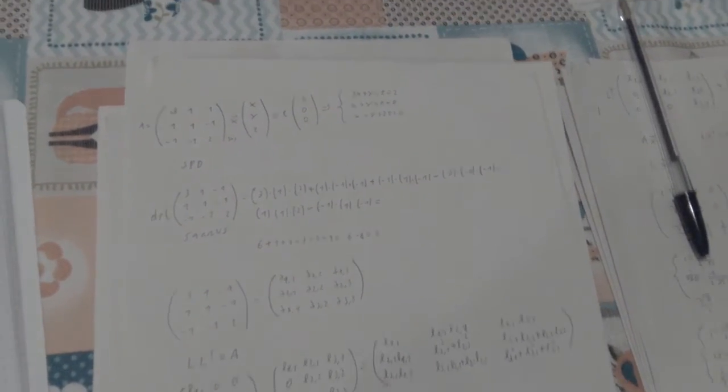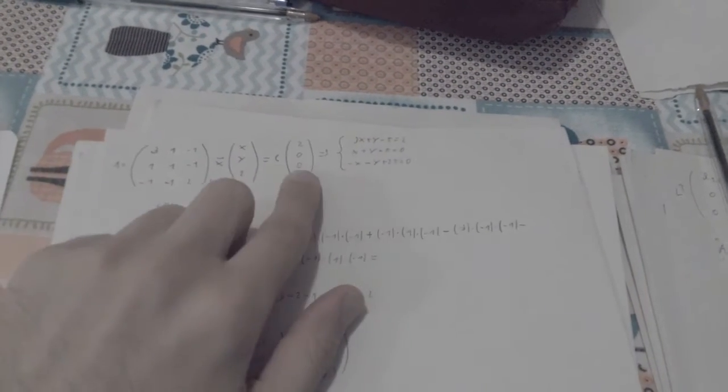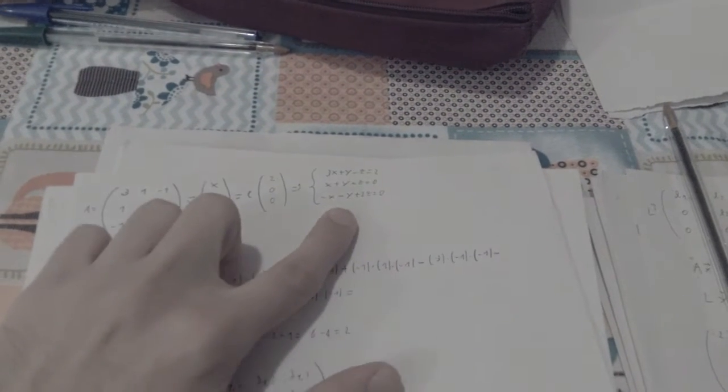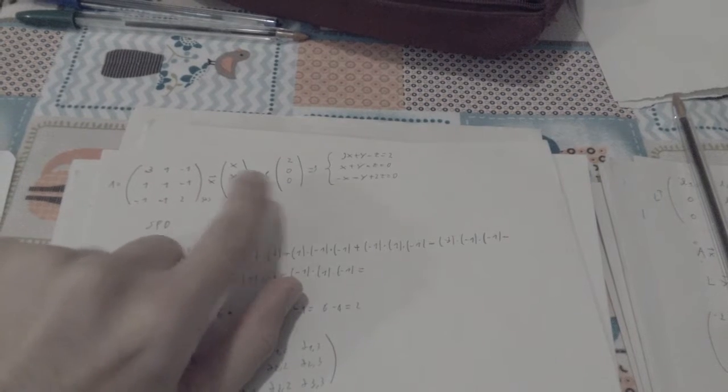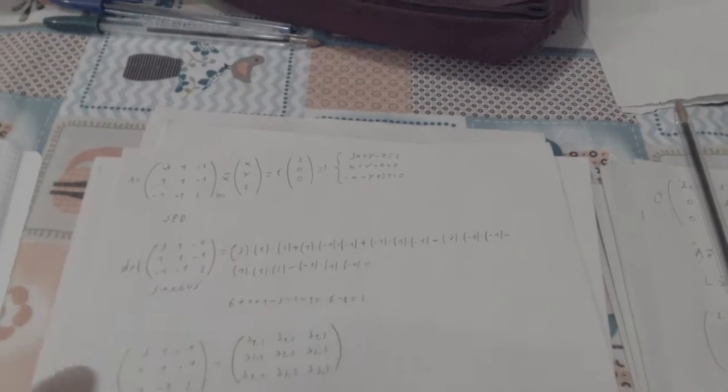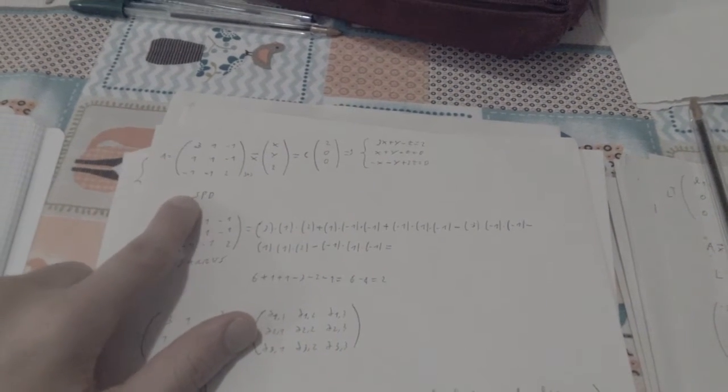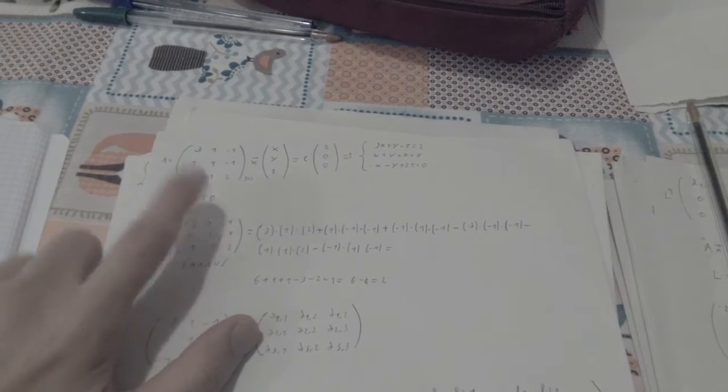So let's do a very quick recap, just to make sure. Matrix A, vector x equal to c gives us a system of linear equations. We start with the matrix, which is 3 by 3. We check that it is an SPD, symmetric positive definite.